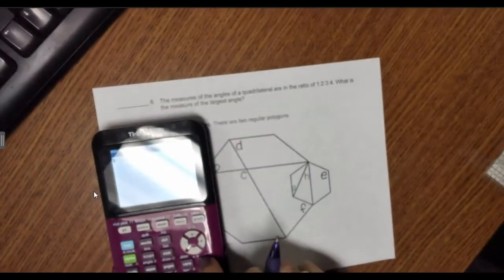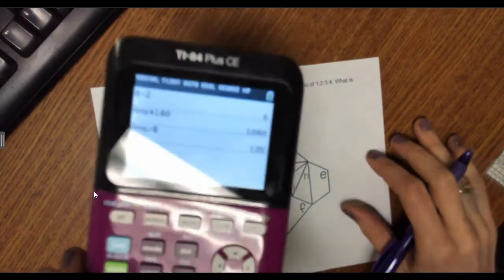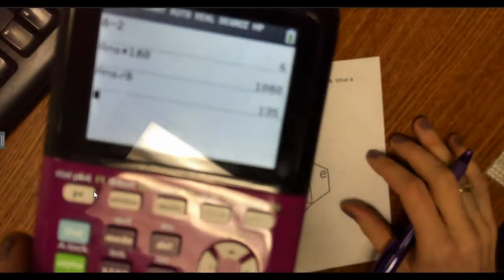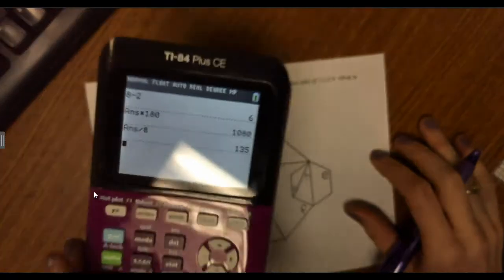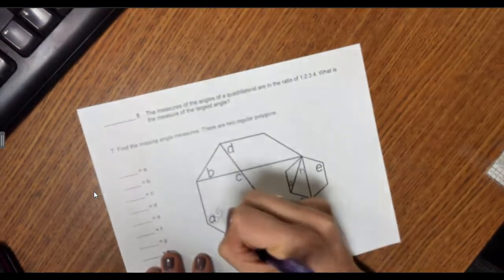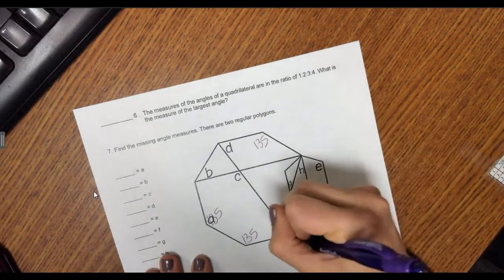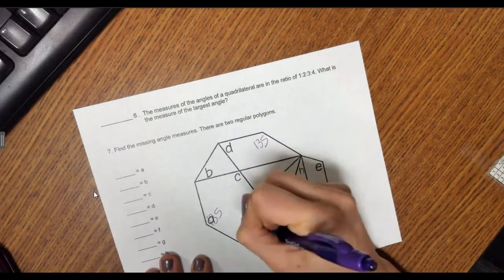I'm going to go ahead and dive right in. You can't see that screen very well, but in the octagon, I'm going to do 8 minus 2 times 180 divided by 8. And I can't see it very well, but I do get 135. So I know every angle of this regular octagon is 135.